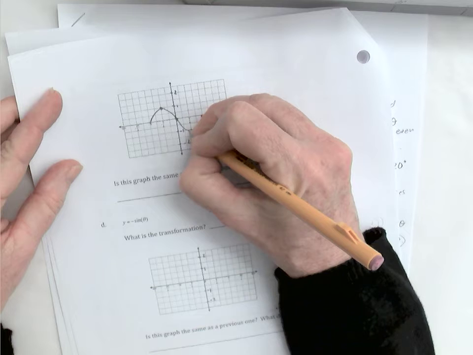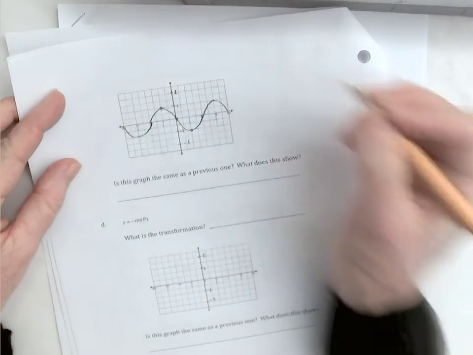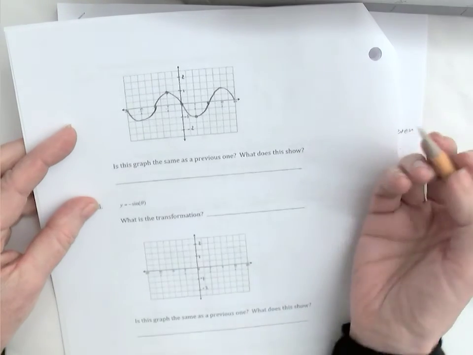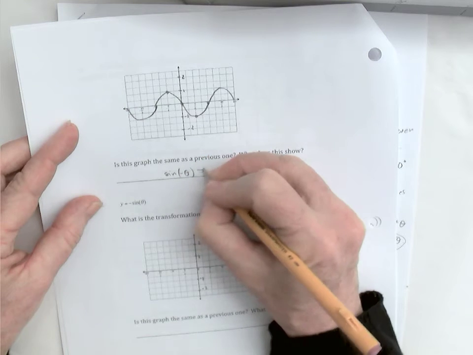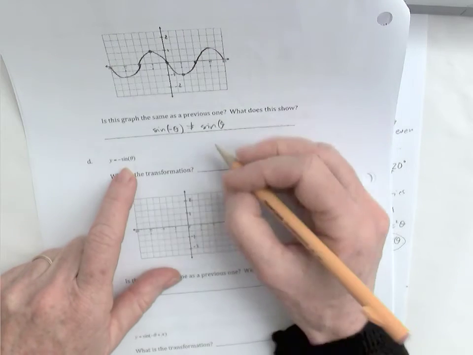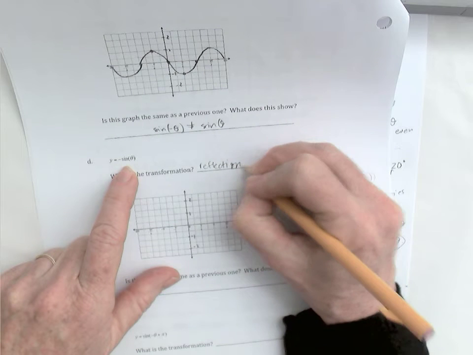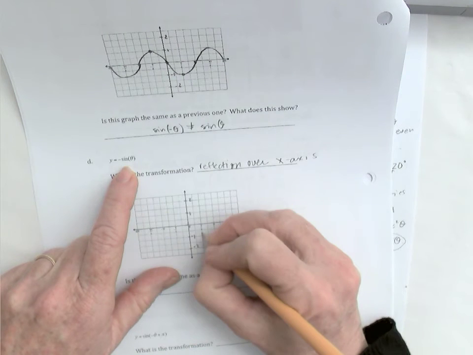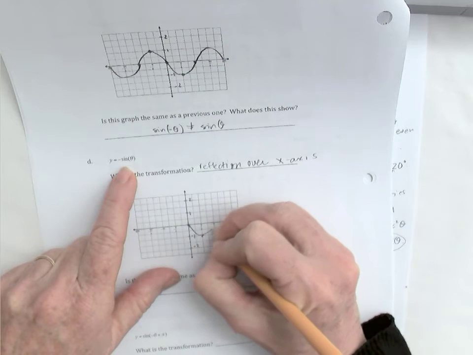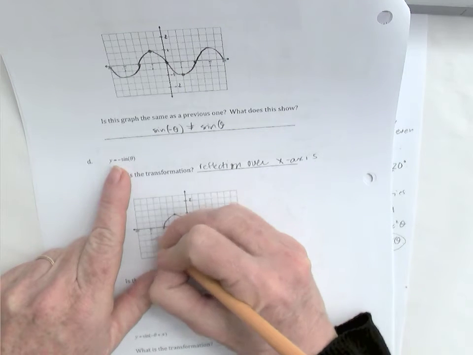Okay, so here I am, reflecting sine over the x-axis. And it's not the same, right? So sine of negative theta is not the same as sine of theta. And here, again, we're just reviewing. This is a reflection over the x-axis. So instead of going up, I'm going to go down. I'm taking my sine graph and just reflecting it over the x-axis.